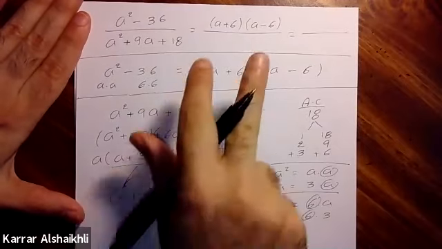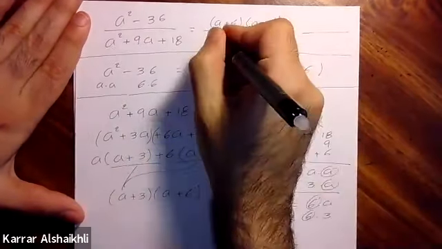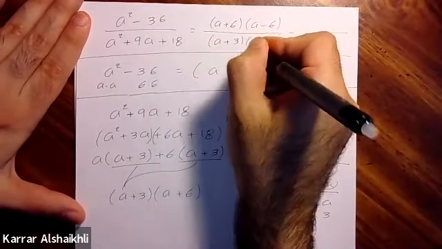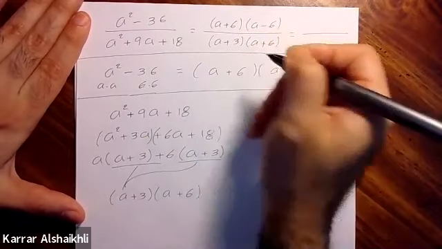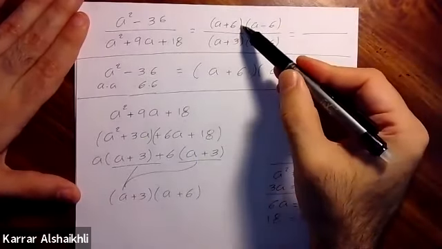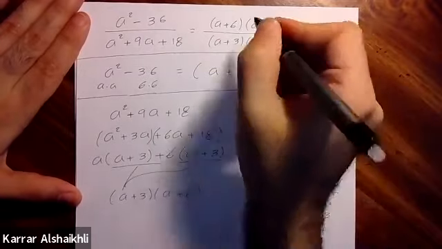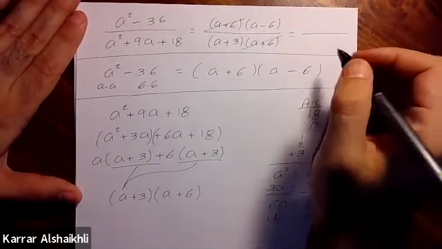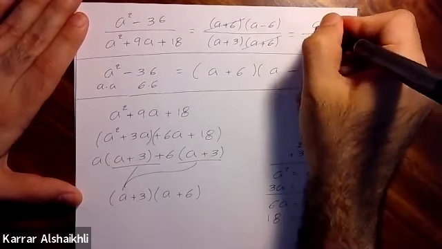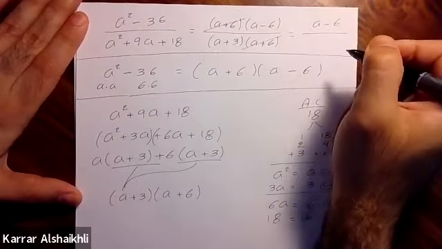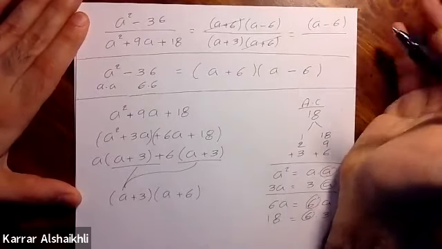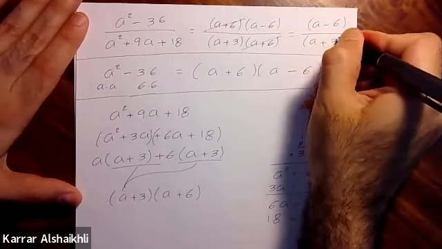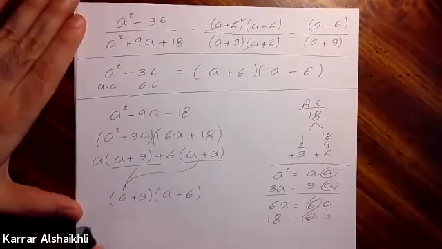I'm going to write down everything here. So a plus 3, a plus 6. So you see, there's multiplication here, there's multiplication here. I'm going to cancel this one with this one because it's exactly the same parentheses. The leftover on the top is a minus 6, and the leftover on the bottom, if you want to put the parentheses, is fine. The leftover on the bottom part is a plus 3. That's it for this example.